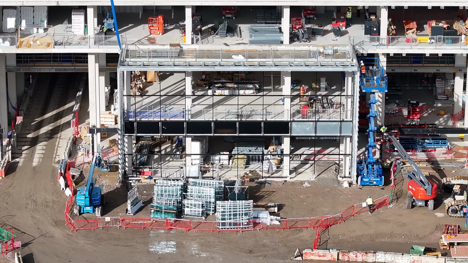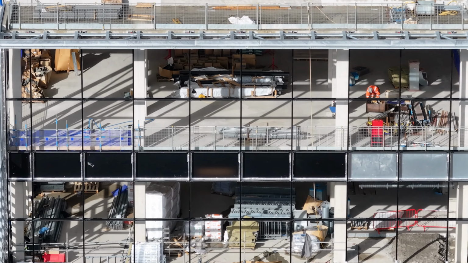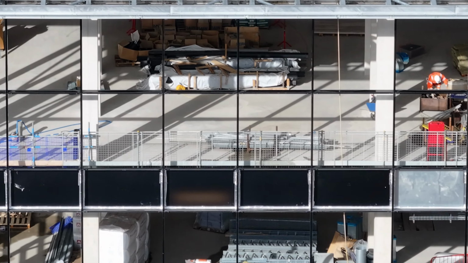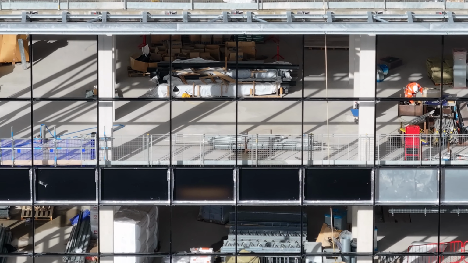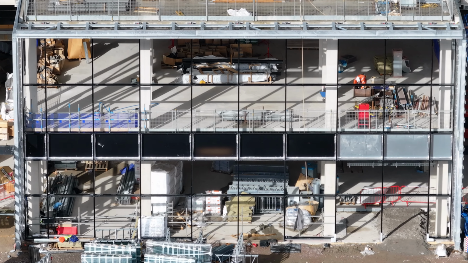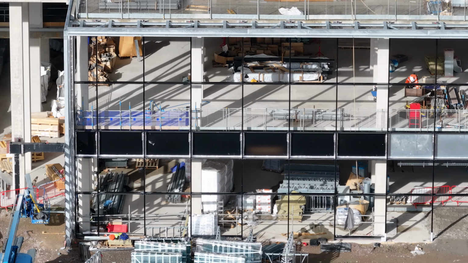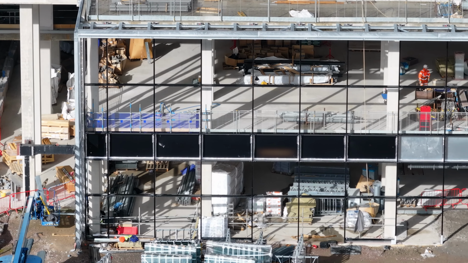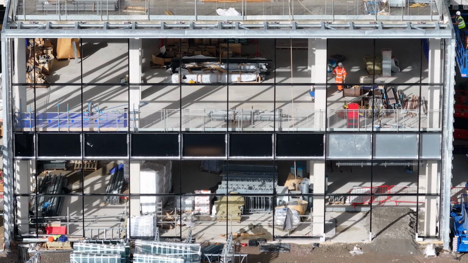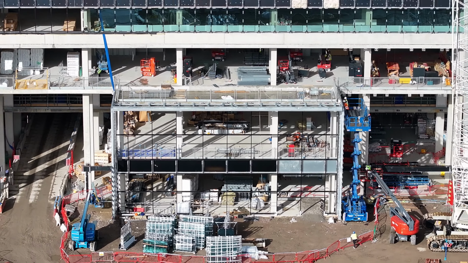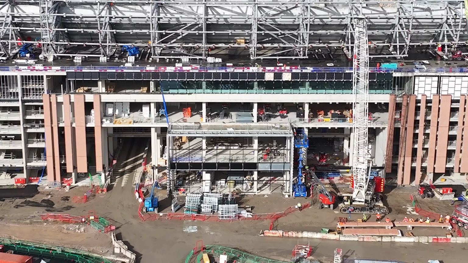Let's have a look in here a sec, and there's another little jump. It's looking good in there, isn't it? Getting all the internals there. Somebody's definitely going to correct me here, but is that going to be the shop? I think somebody had told me that's going to be the shop. Am I right? Sure, you'll let me know.